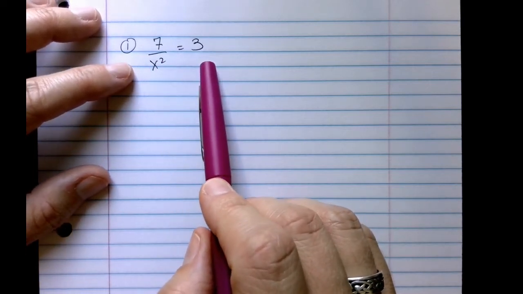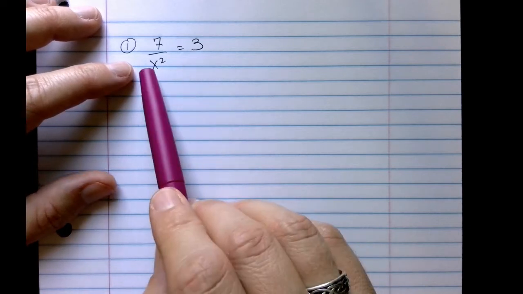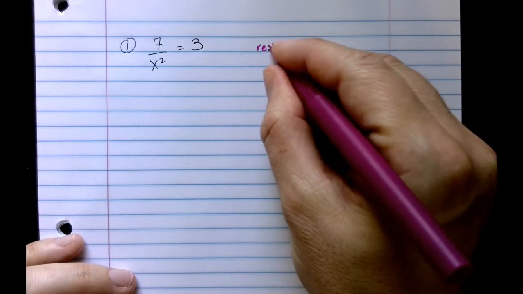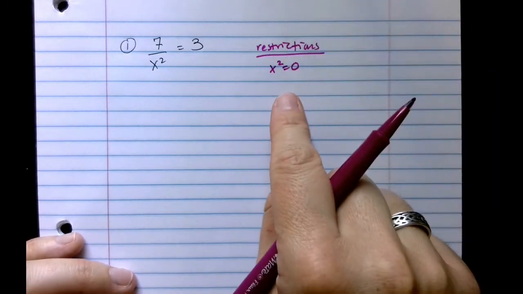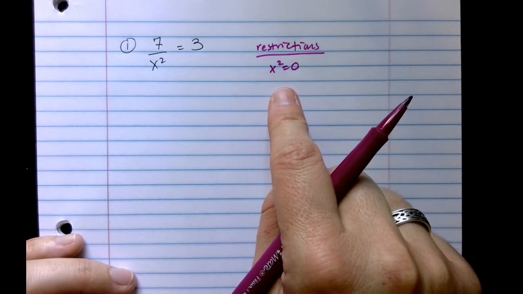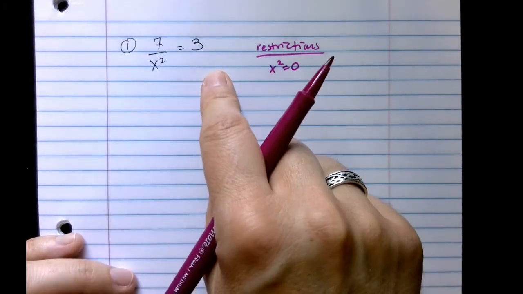So the first thing we want to check is for restrictions. Look at the denominators and set each one equal to 0. What we want to do is solve these and figure out what values cannot be allowed in the domain of this problem here.